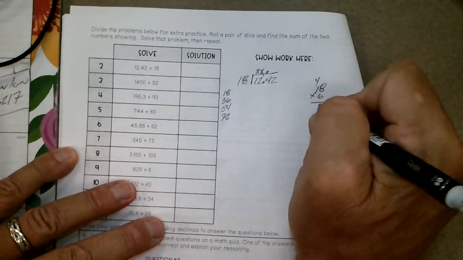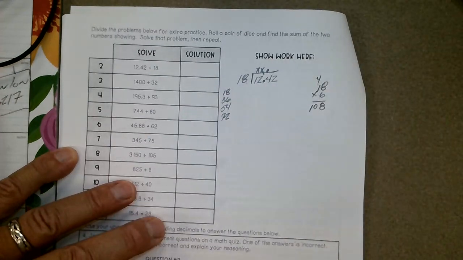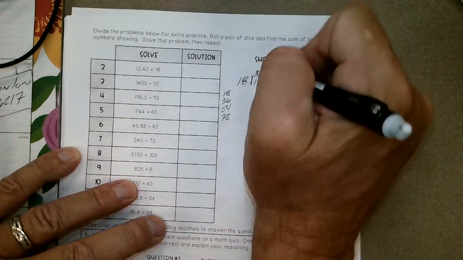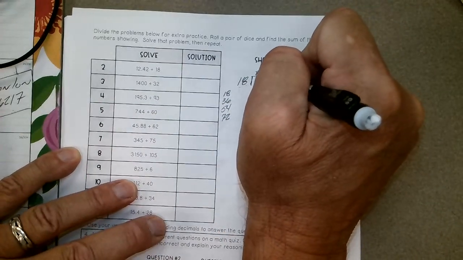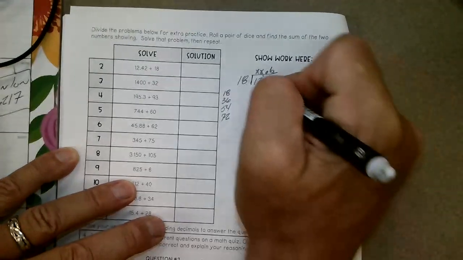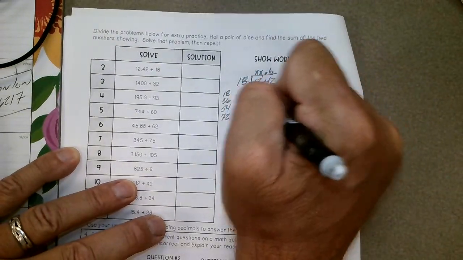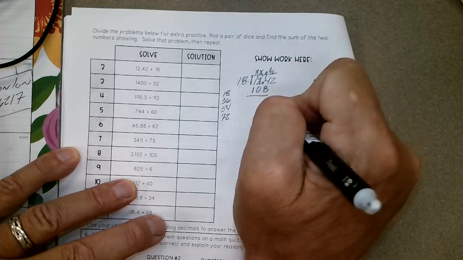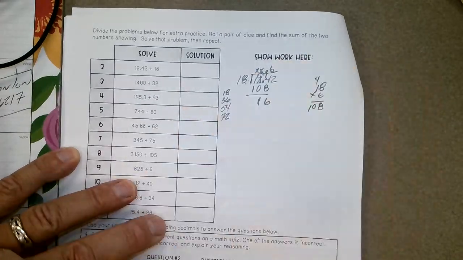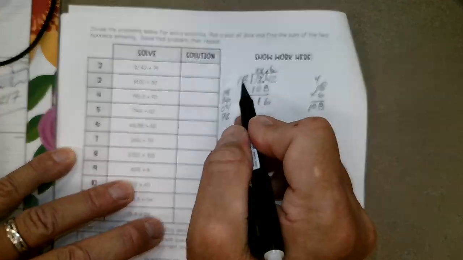6 times 8 is 48, carry the 4, and we end up with 108. I think that will work. So let's put a 6 above the 4. 6 times 18, we did the legwork, is 108. Let's subtract and end up with 16. Look how close it is to this.